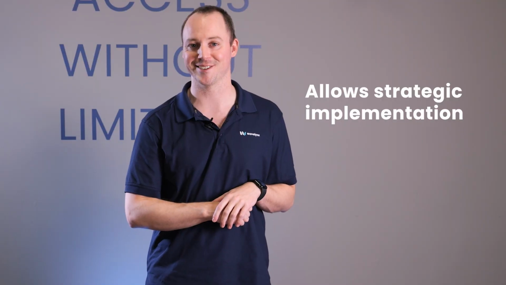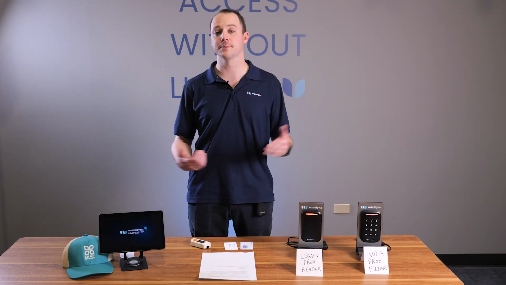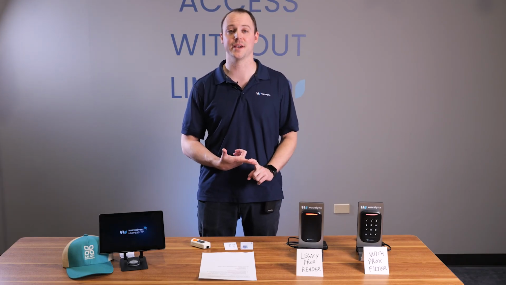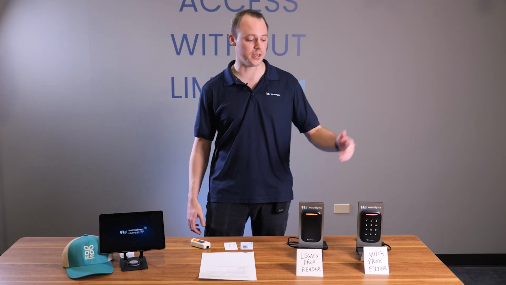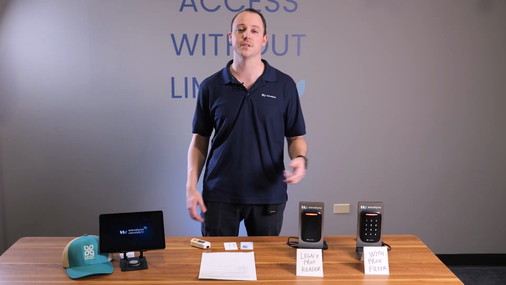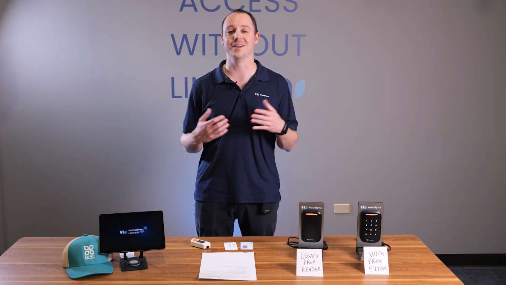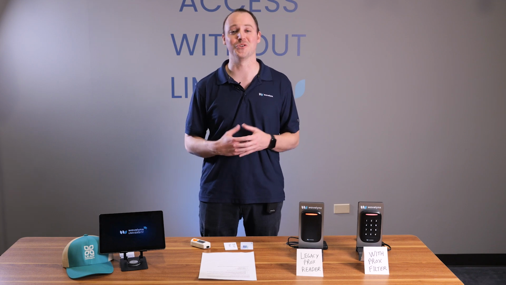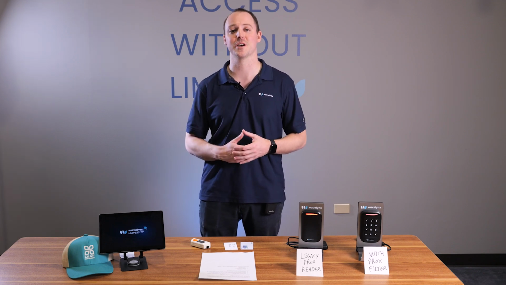So in summary, I covered what a credential downgrade attack is and how you can use features like the Wavelynx APEX Prox filter to mitigate and eliminate that vulnerability during a long multi-tech card transition.